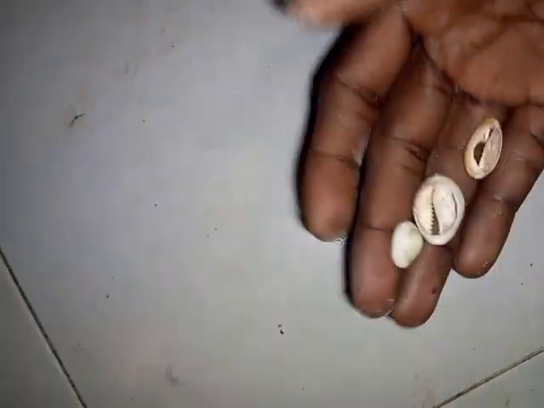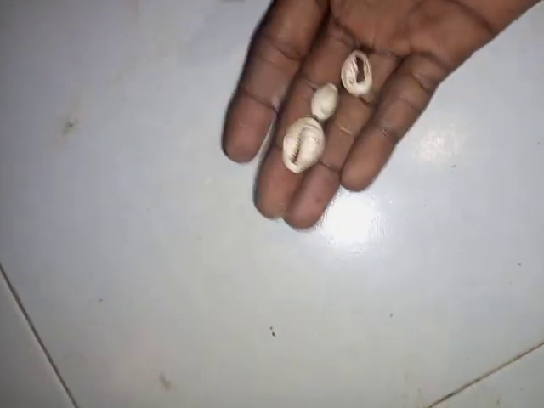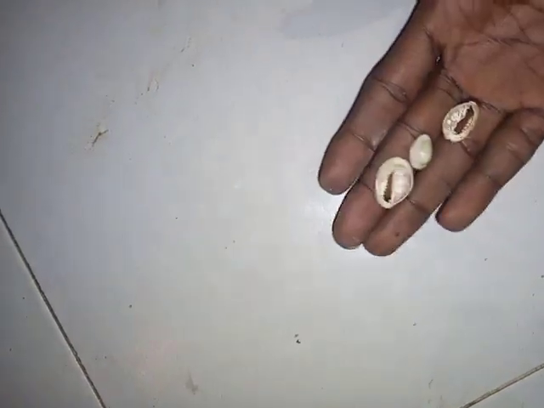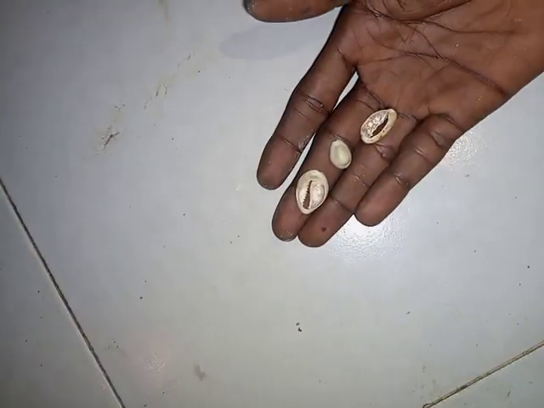This one is simple. So you can do it yourself to know what to choose between two things. Instead of you asking somebody, this will save you a lot of money. Or maybe, for example, I have two businesses in mind I want to do. Maybe I want to sell pure water and I want to sell clothes. I don't know the one that is better for me, then I will take cowries like this.